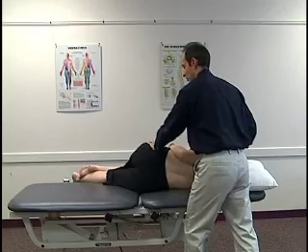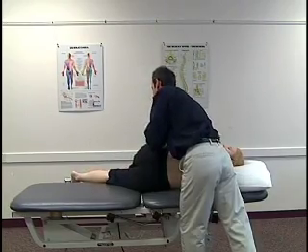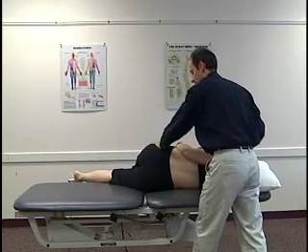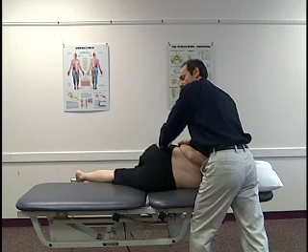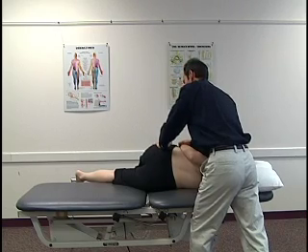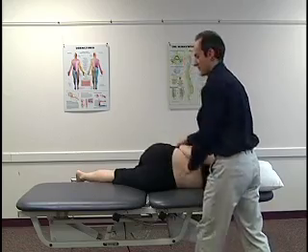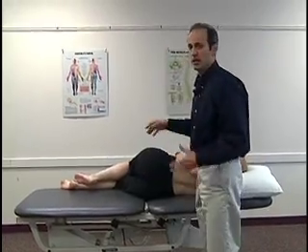Now to set up for a grade 4, I'll have her drop her top leg down, stabilize. I can either stabilize her shoulder or stabilize her rib cage, and then take her to her end range, and it's a small amplitude rotation. And then after the setup, I'll have her come out and reassess my asterisk signs.